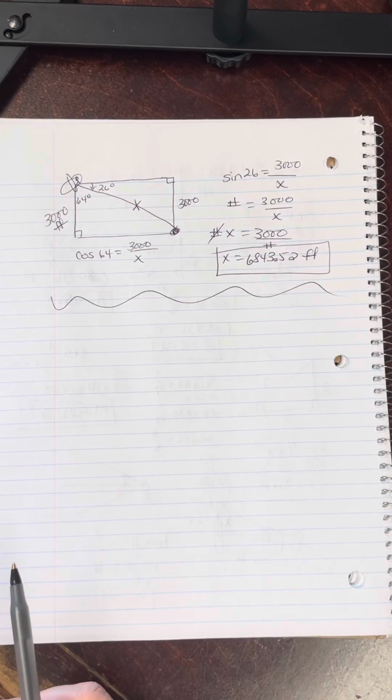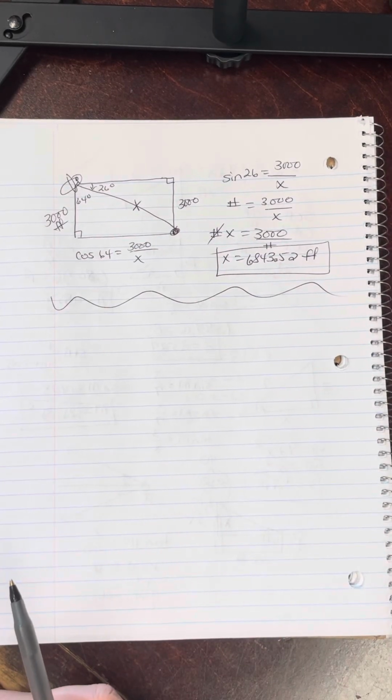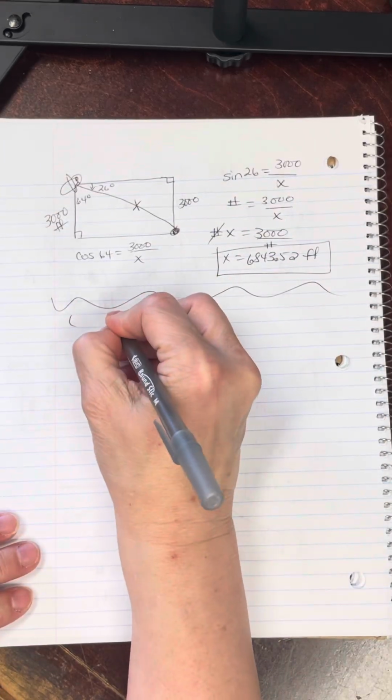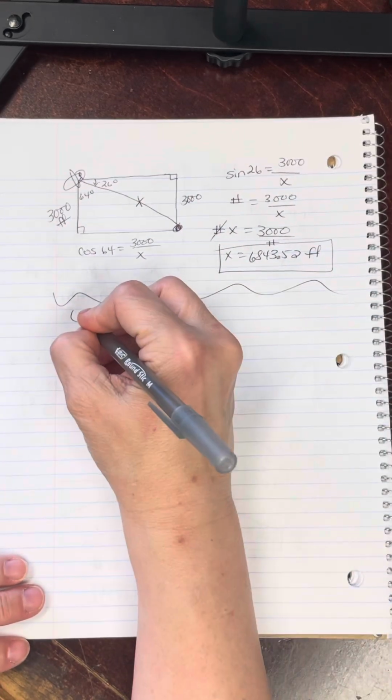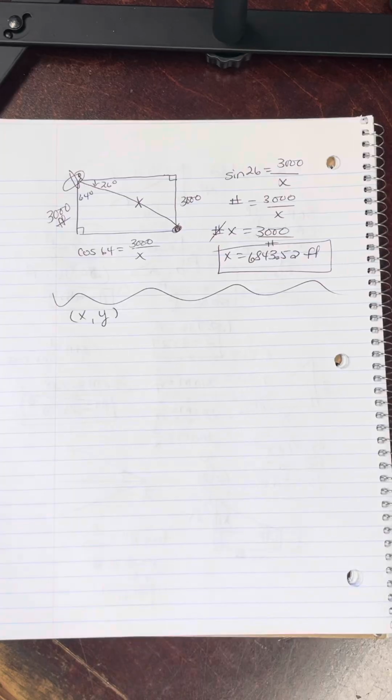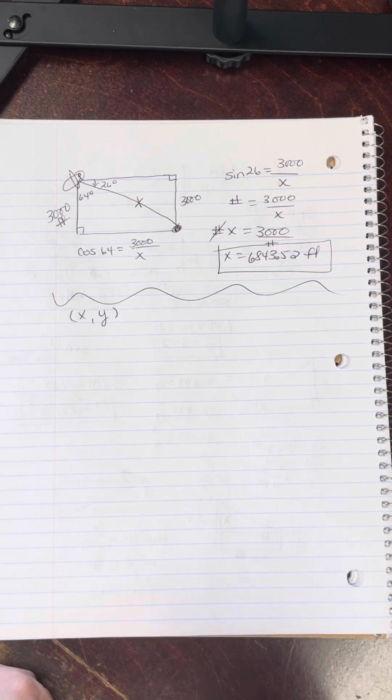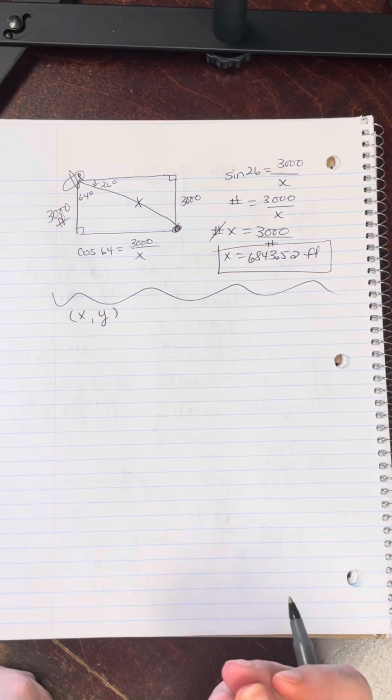Saxon's Trig, Lesson 14, Section C, page 110, begins our discussion about rectangular and polar coordinates. Now, we know that if we have a coordinate point, we're going to have it as an x first, then a y, and we're going to see it in a parenthesis. And this, as I just said, can be a coordinate point or what they have termed in this lesson a rectangular coordinate.